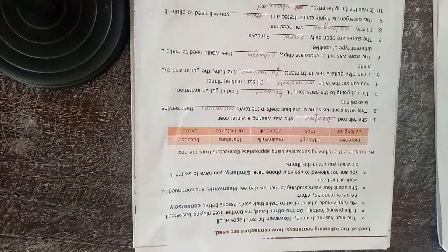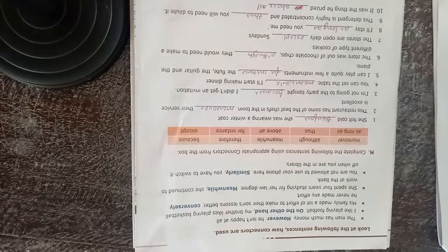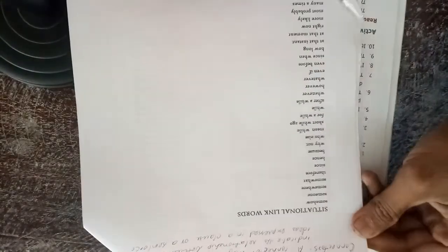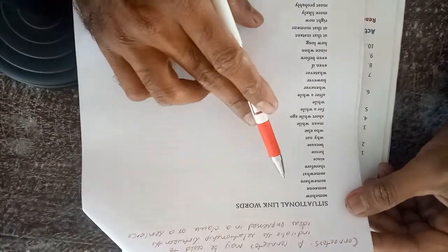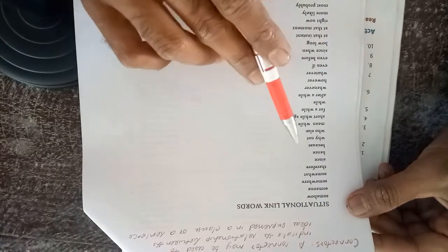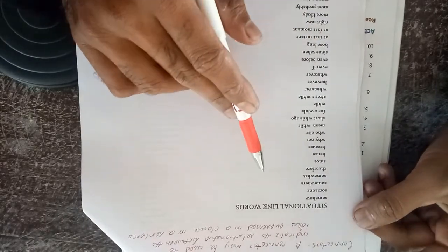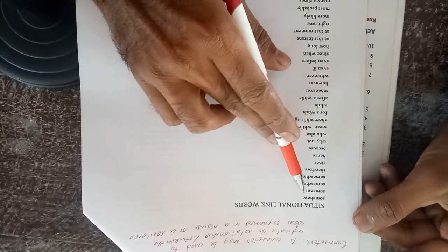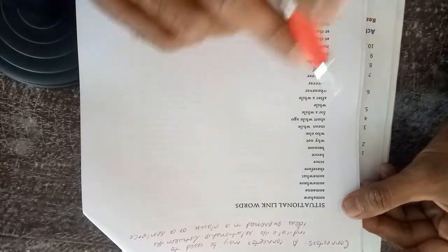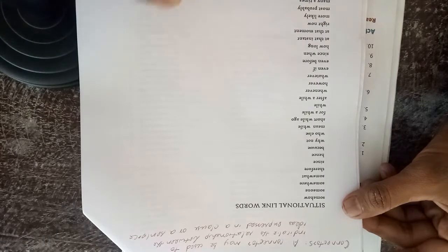Next one, it was a thing he prized above all. Now let me explain different types of other connectors. These connectors are called situational link words. First one, how to frame connectors, how to coin connectors.